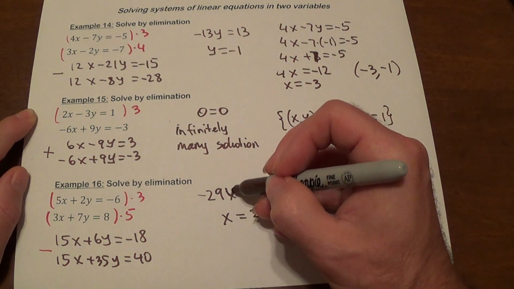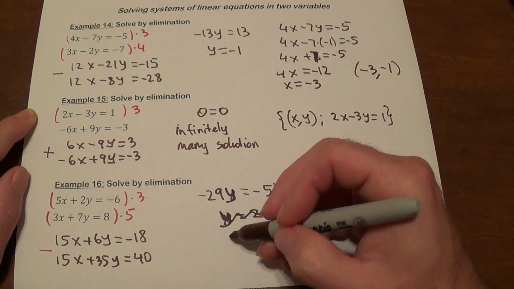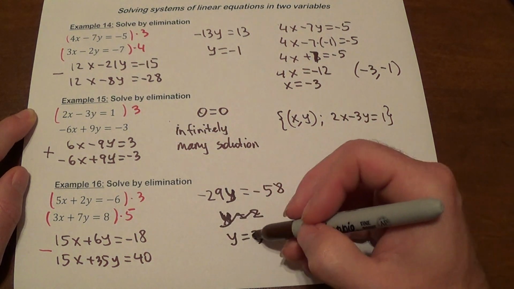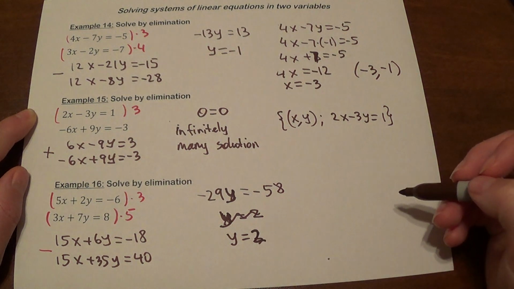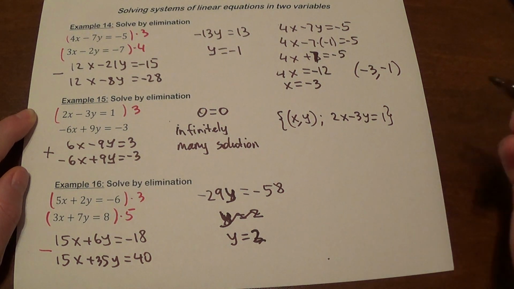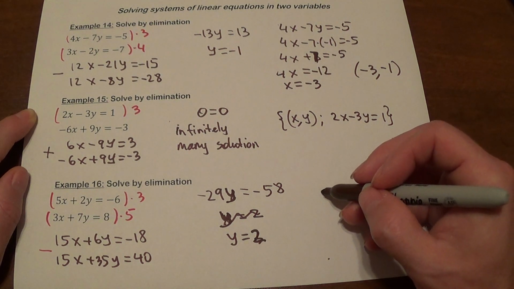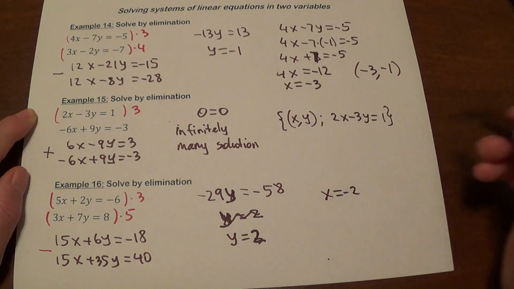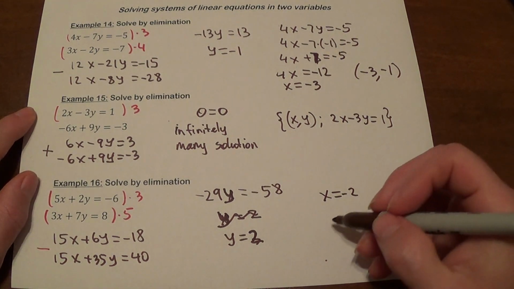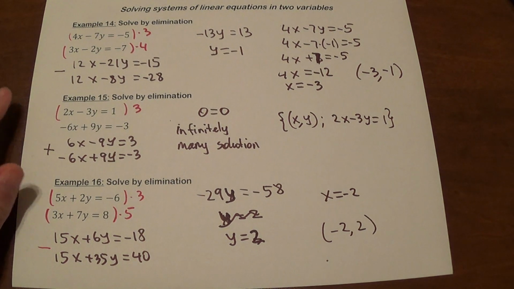I apologize, this was y. So y equals 2. And then substituting that into one of the earlier equations, you will get x equals -2. I'm sure you can finish this on your own, and our solution here is going to be -2, 2, and that's all there is to it.